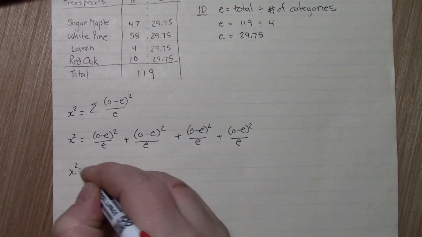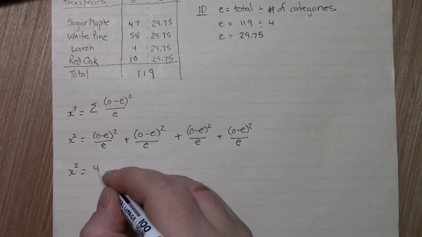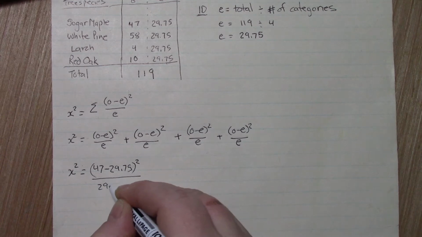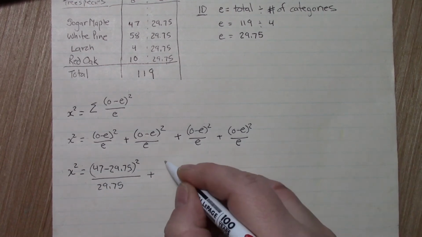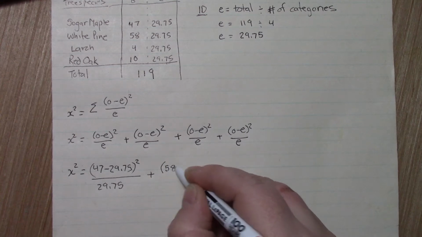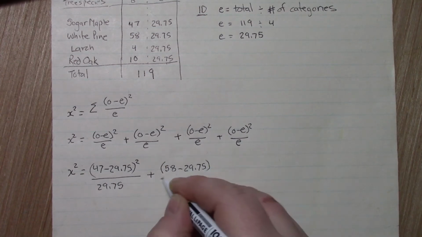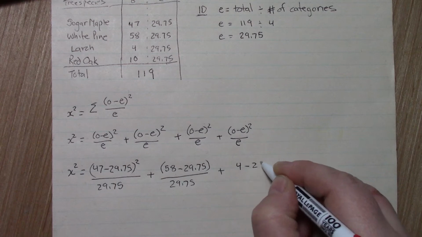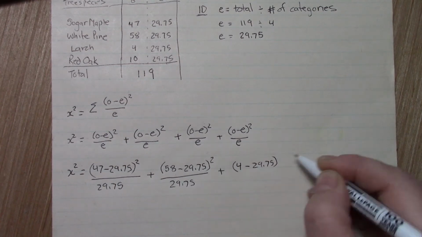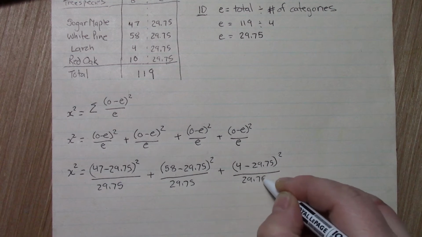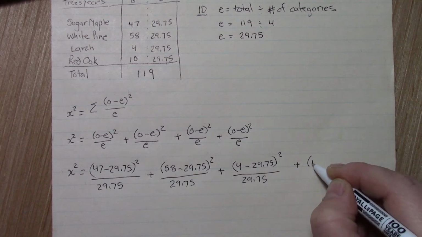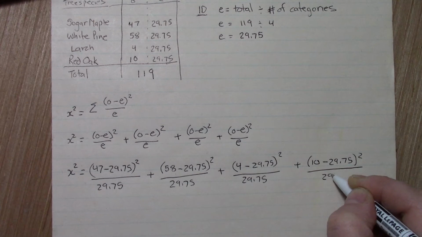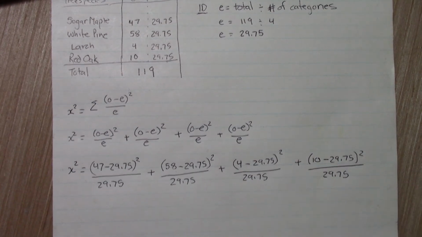So then chi-squared equals observed of 47 minus the 29.75 squared over 29.75 plus our second variable here, our second tree, 58 minus 29.75 plus our third tree, oh, we forgot the squared, and our last tree. And then it's just doing math.